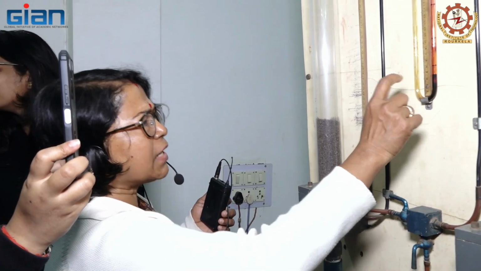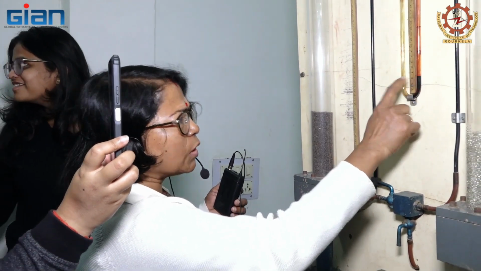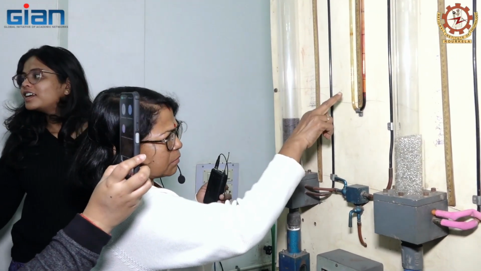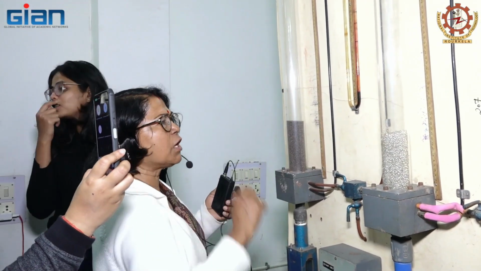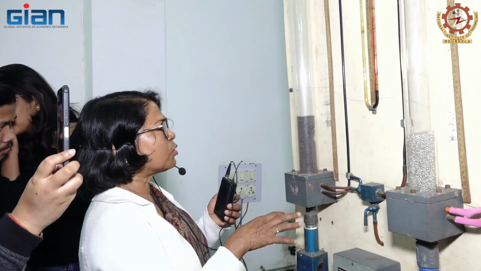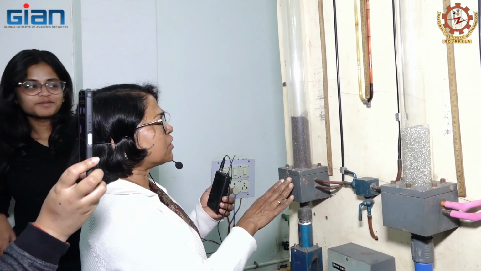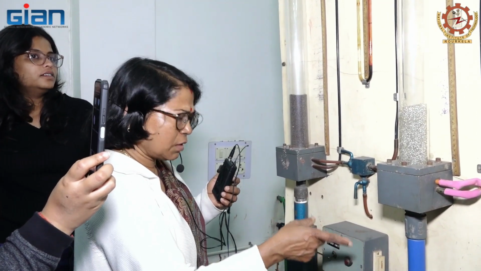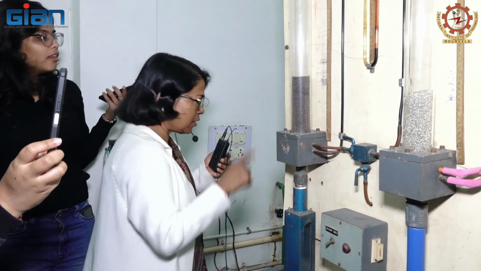Here we will get the delta H, differential height in the two limbs, multiplied with the density of the manometric fluid will give you the pressure drop. So this is about the hydrodynamics of the gas solid fluidized bed. Now we will move to the liquid solid fluidized bed.